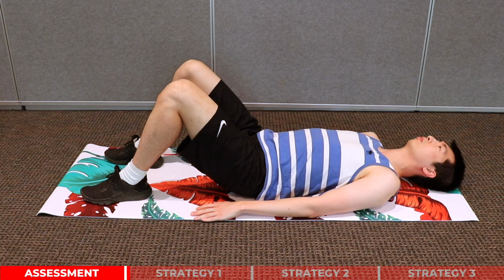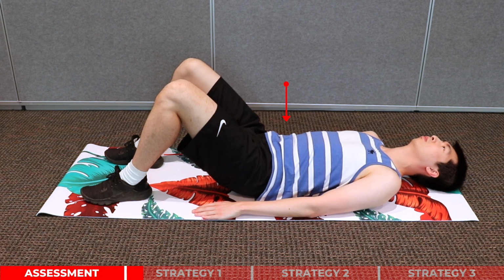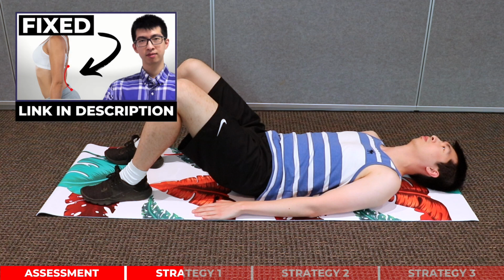For the first exercise, you're going to position both feet on the ground. Then move your pelvis into a slight posterior tilt. You can do this by contracting your abdominal muscles. This component is super important as it serves as a foundation for all the exercises we'll be showing you today. If you do have any questions on how to do this correctly, feel free to check out our previous video.